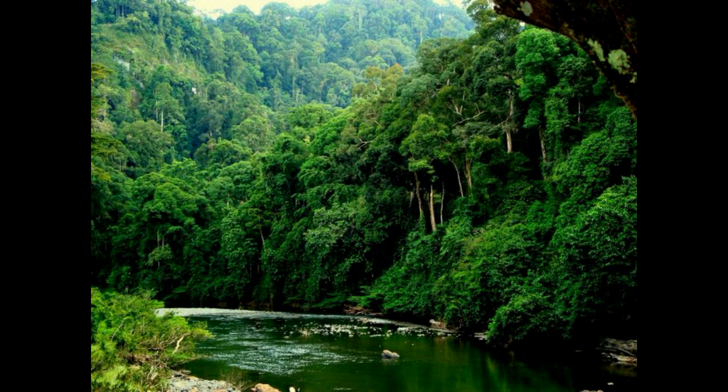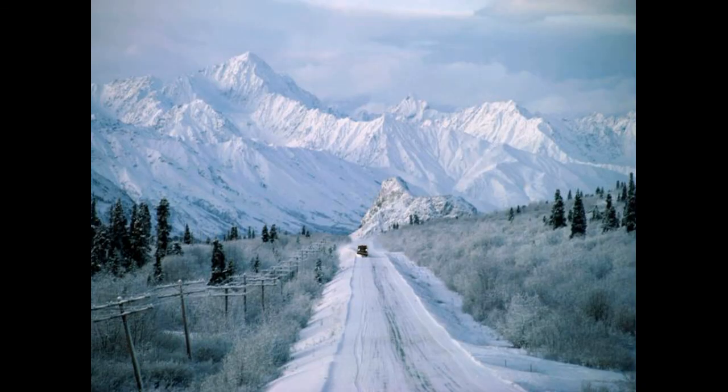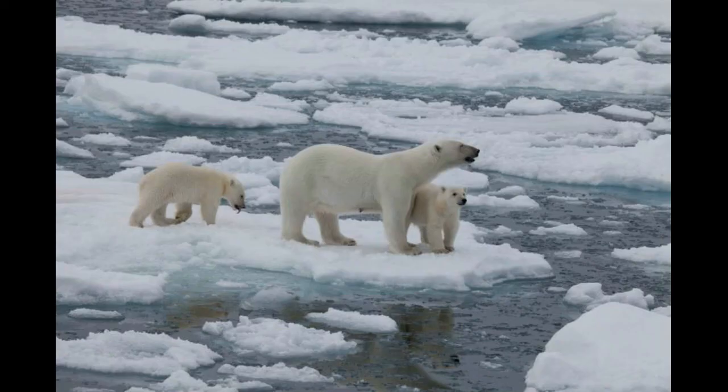Now, probably it's your turn. From this ecosystem, how many different kinds of species do you think you can see in this forest? And what about this ecosystem? What do you call this ecosystem? And what kinds of species do you think are found in this ecosystem? And what about this? What ecosystem is this? And what are the species that you can find in this ecosystem?